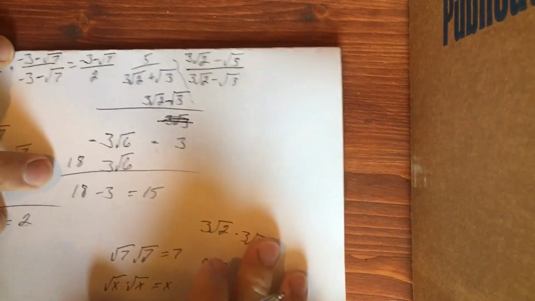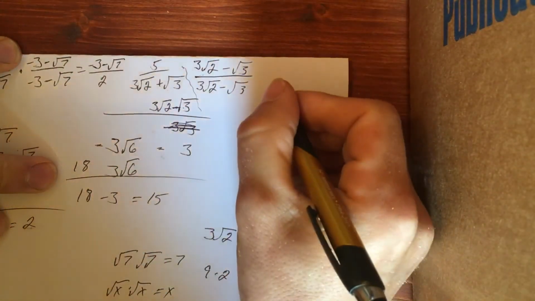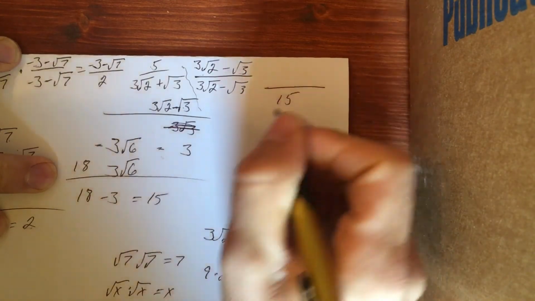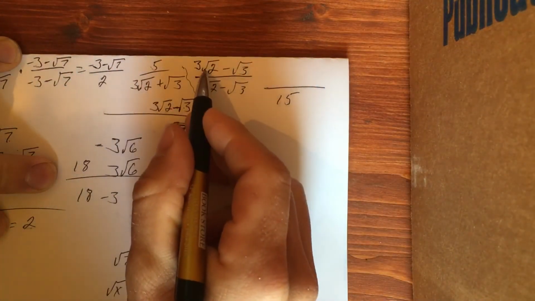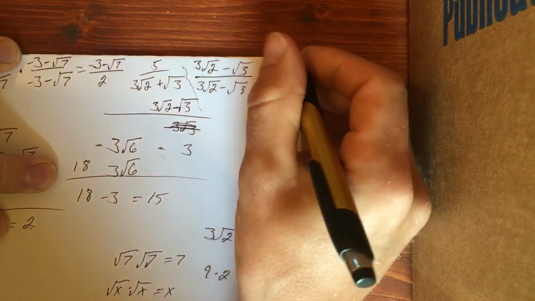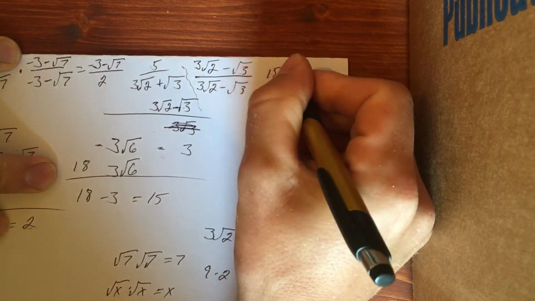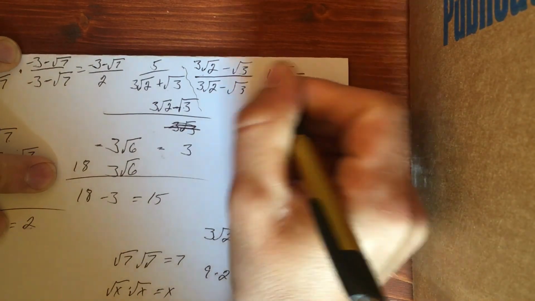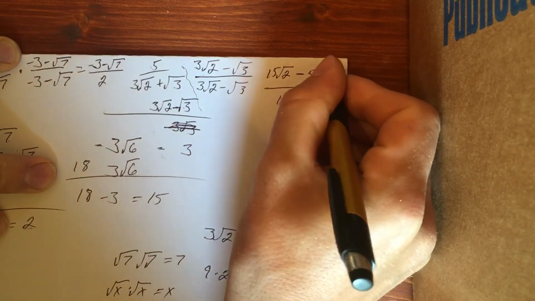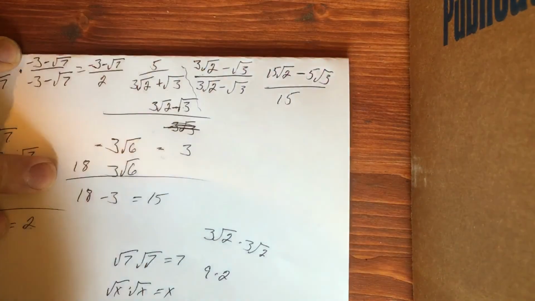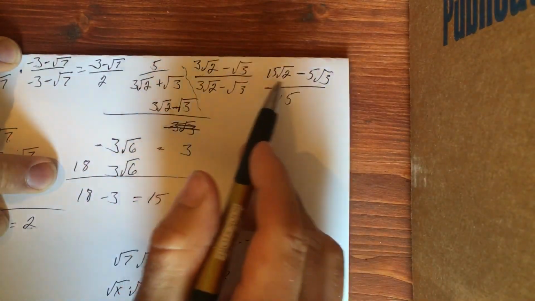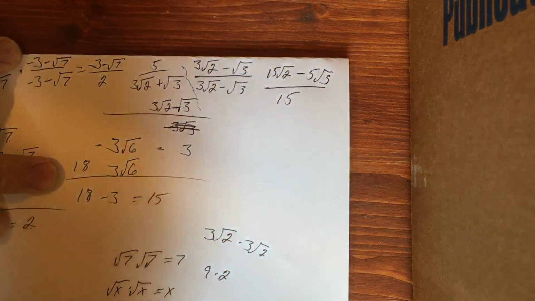So on the bottom here, we're going to have 15, and on the top, 5 times 3 the square root of 2 is 15 times the square root of 2, minus 5 times the square root of 3, which is 5 times the negative square root of 3. And we're done. Simplified as far as we can get it. That is the lesson.